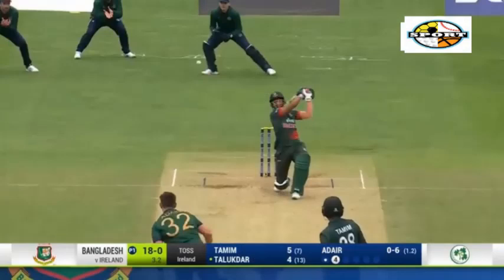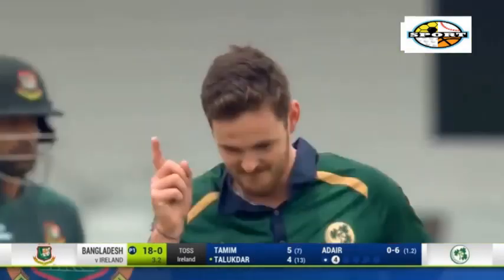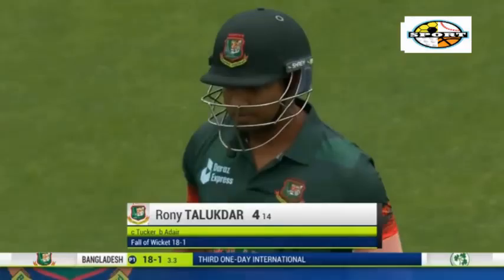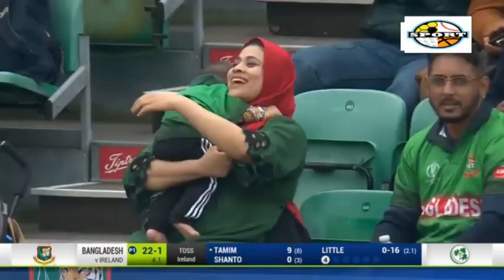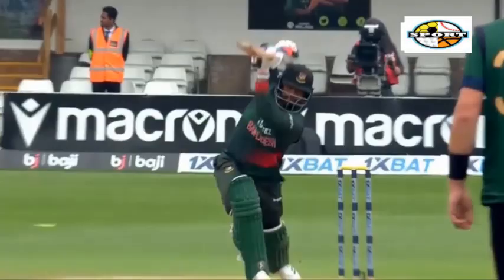36.1 Joshua Little to Mushfiqur, 4, streaky, short of a good length and angling across the right-hander. 36.3 Joshua Little to Mushfiqur, 4, cheeky, banged in short as Rahim came down the pitch. He adjusts and then runs it off the top half of the bat.